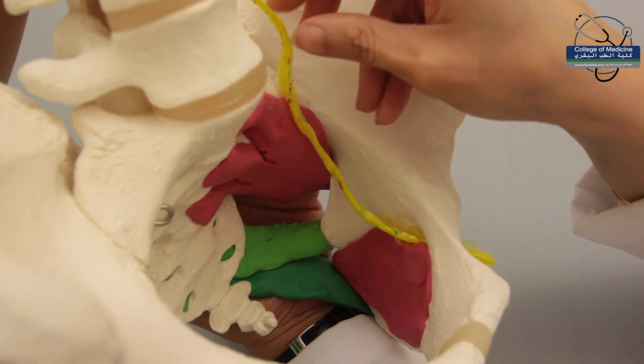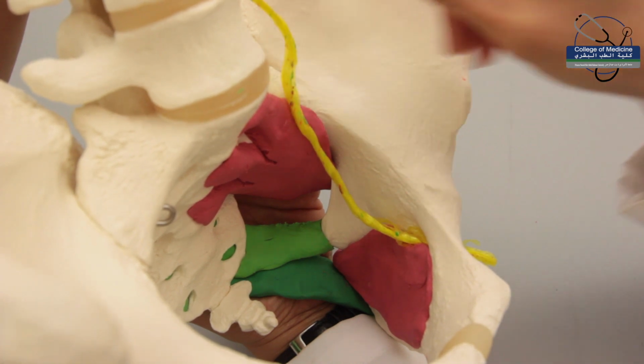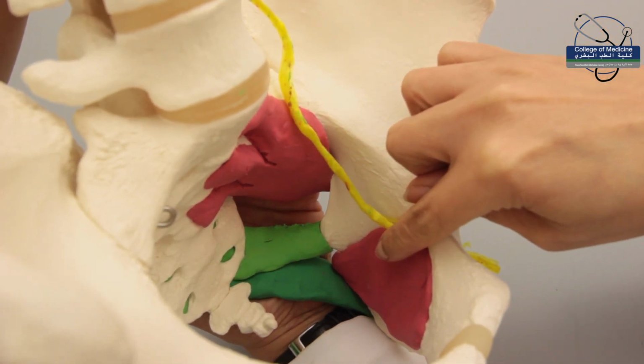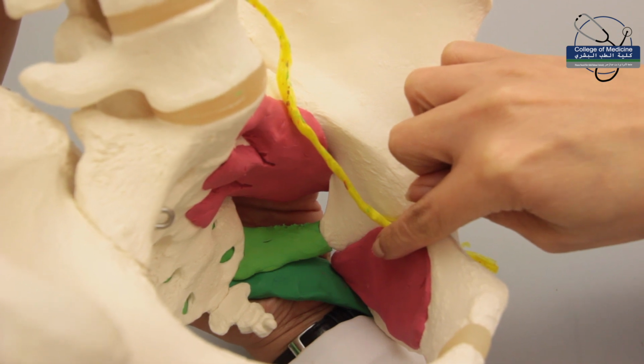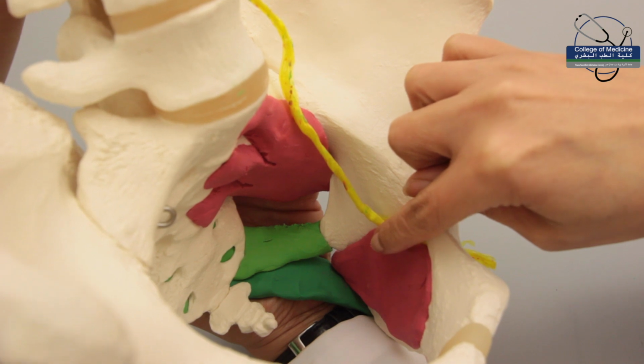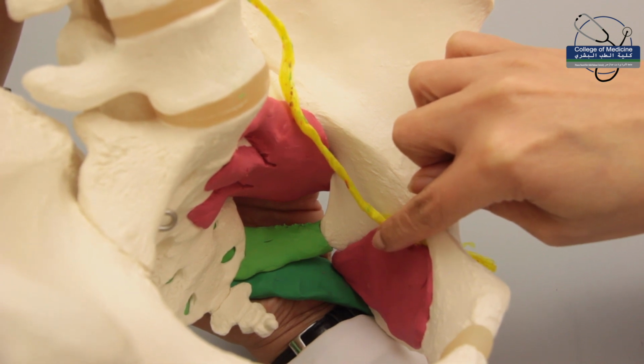All right, in front of us is a nerve called the obturator nerve. But it's not the nerve of the pelvis, although it is crossing the pelvis like many other nerve and vascular structures.